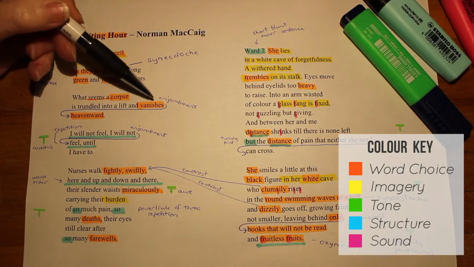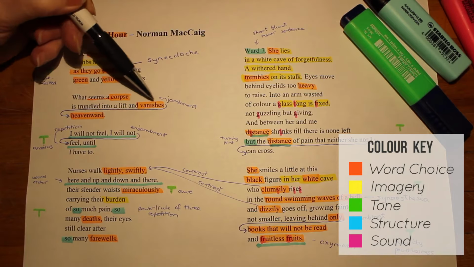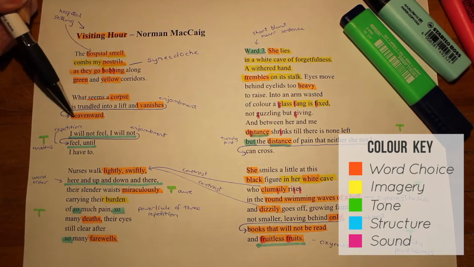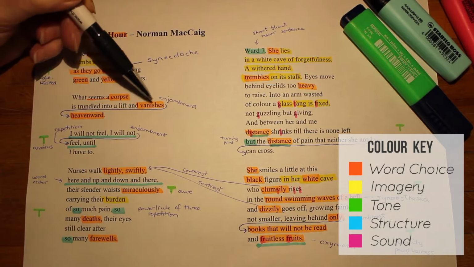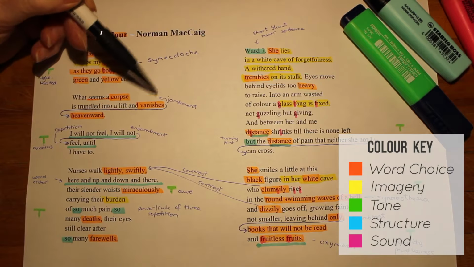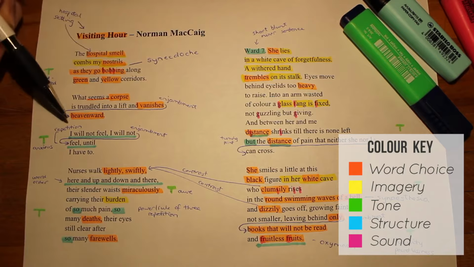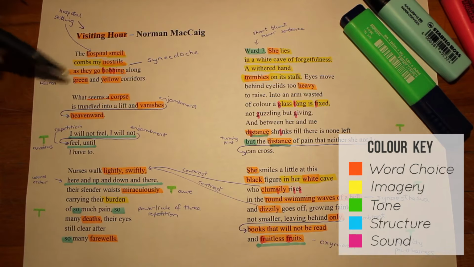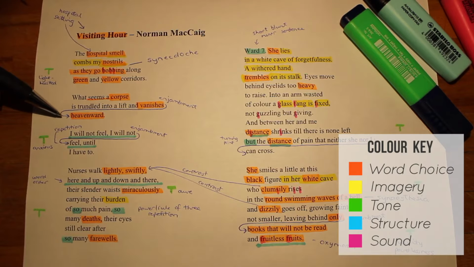And there's enjambment here, where the line continues over onto the next one, vanishes very effectively, because it does vanish off into thin air after that word, and then heavenward, reminding us again that people are dying, moving on, and we may not be able to reach them afterwards. MacCaig is a non-believer, and therefore he didn't actually believe in heaven and hell, but it's interesting, it's almost as if he's trying to find some meaning to all of this.